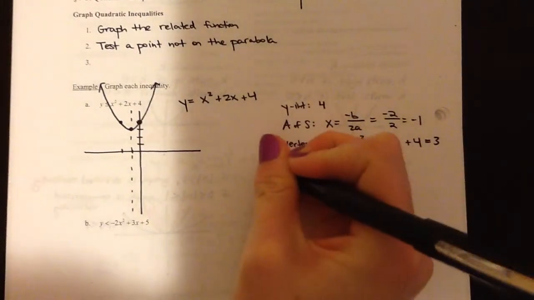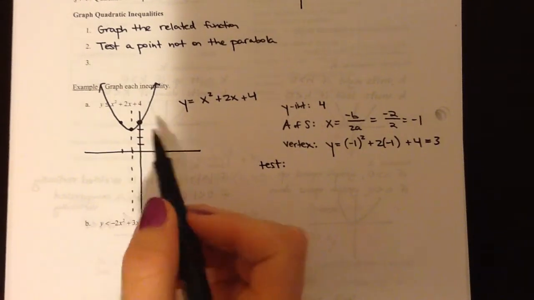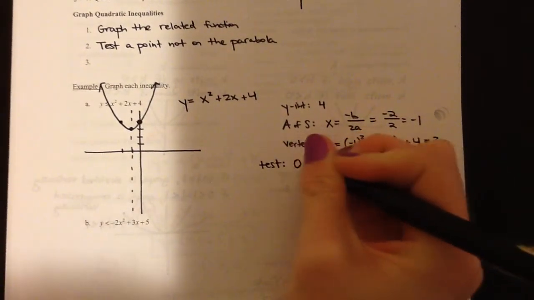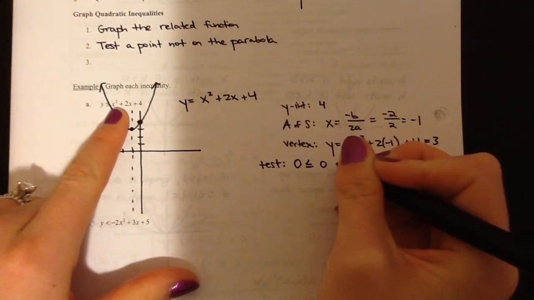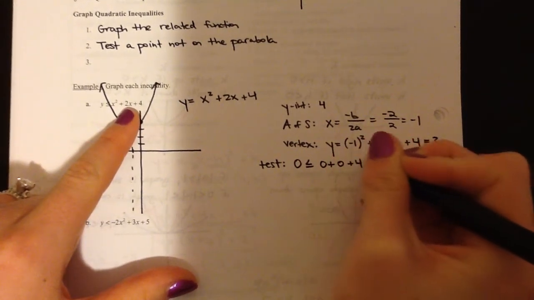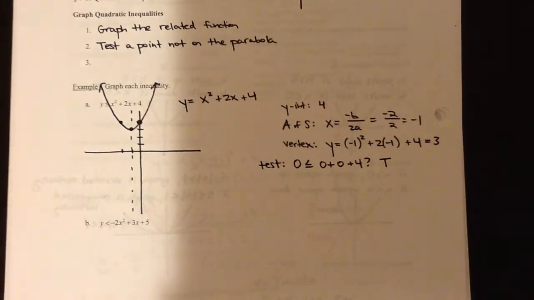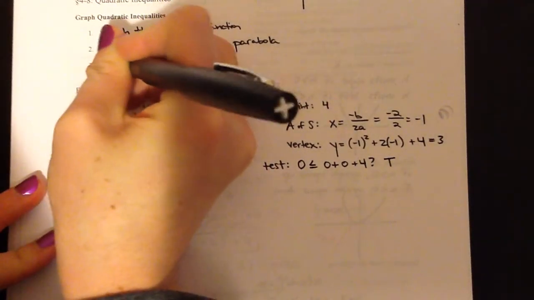All right, so we're going to do a test point. So one of the greatest test points ever is 0, 0, and as long as it doesn't fall on the parabola, we can test it. So is 0 less than or equal to 0 squared plus 2 times 0 plus 4? I'm plugging it in here: 0 squared is 0, plus 2 times 0 is 0, plus 4. Is 0 less than or equal to 4? Yes, it is. So that means that 0, 0 is part of my solution. And so what I do is I shade the appropriate region. So for part 3, let's say shade accordingly.